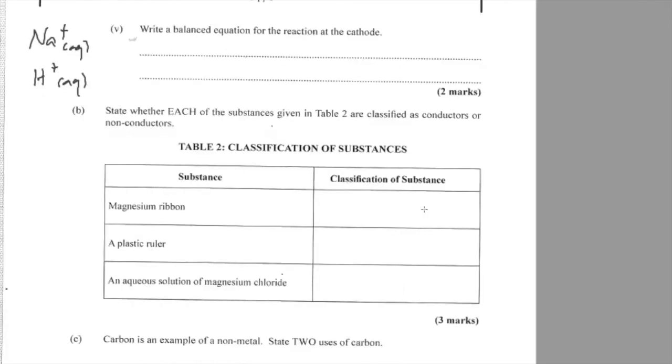So even though there is a higher concentration of the sodium, the Na plus ions, over the H plus ions, we would not have concentration playing a role here in which cation is liberated. So even though more Na plus ions would be there relative to H plus ions, the H plus ions would still be liberated. It would require too much energy for the Na plus ions to actually be liberated.